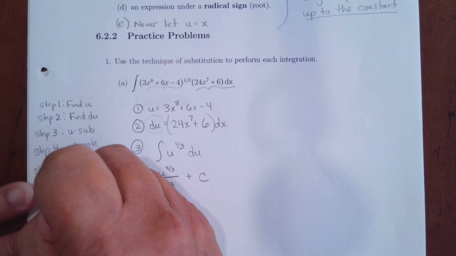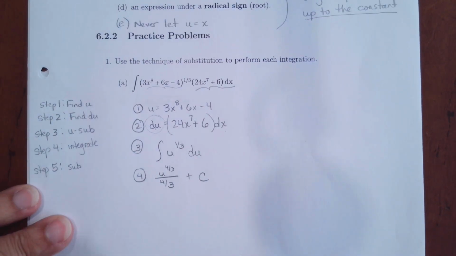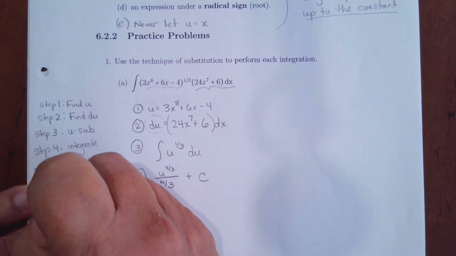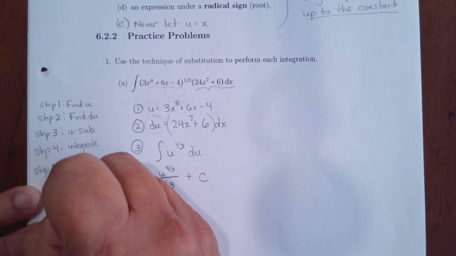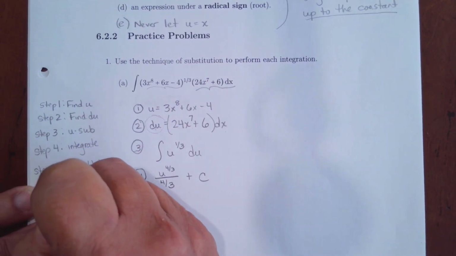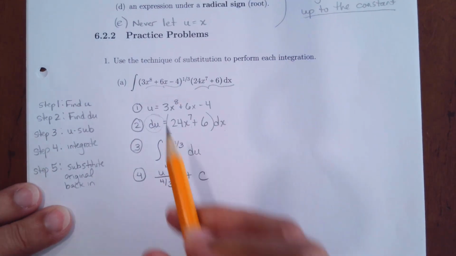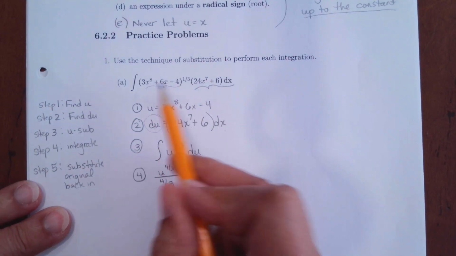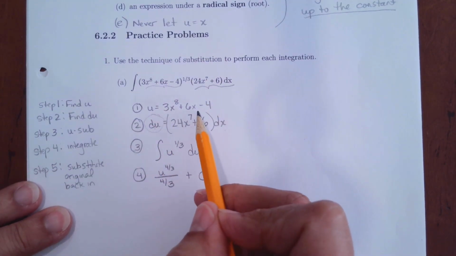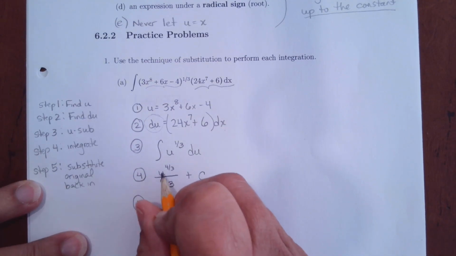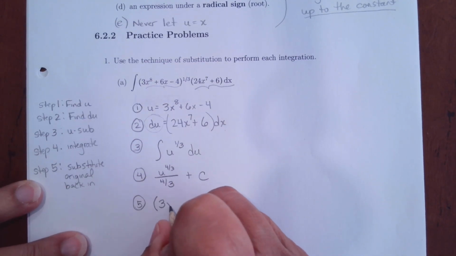Okay, so substitute original back in. Okay, so we're going to substitute in, instead of u, we're going to substitute what the problem had, which was 3x to the 8th plus 6x minus 4. So the last step is to use that substitution.